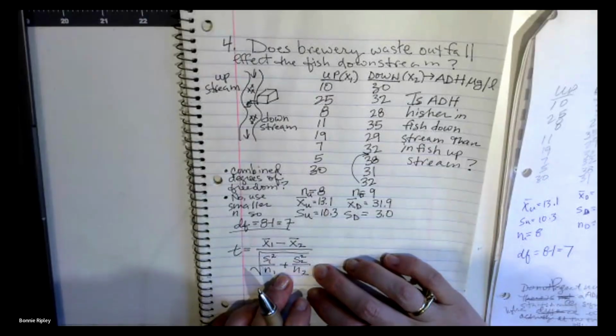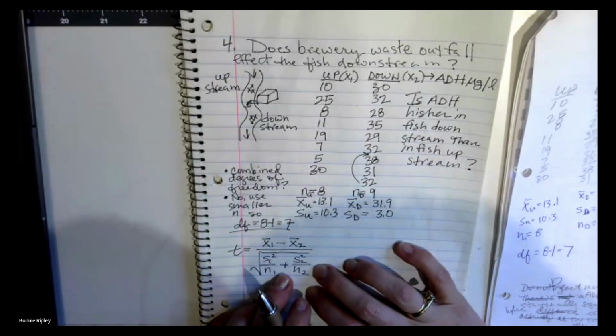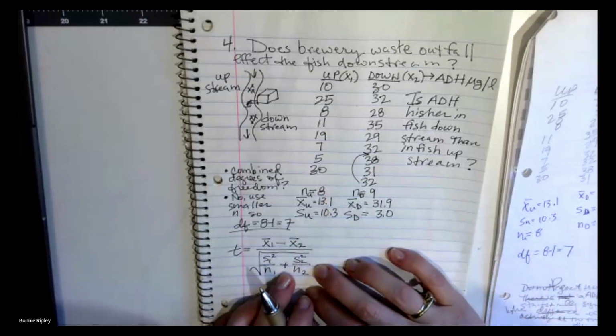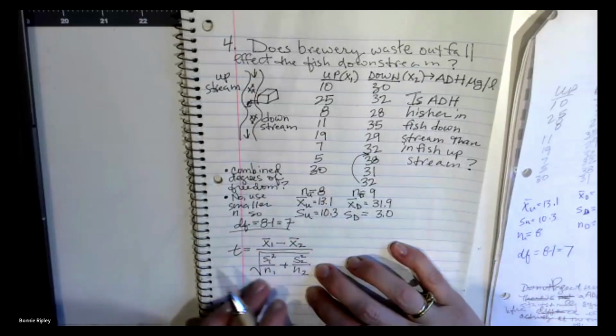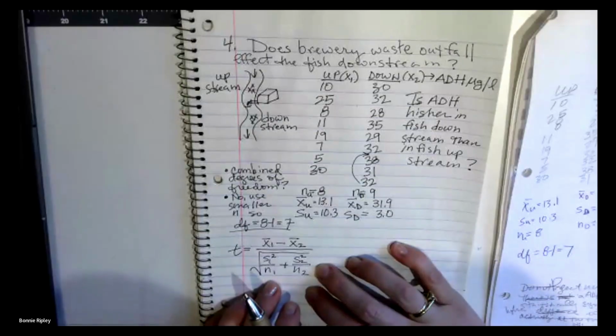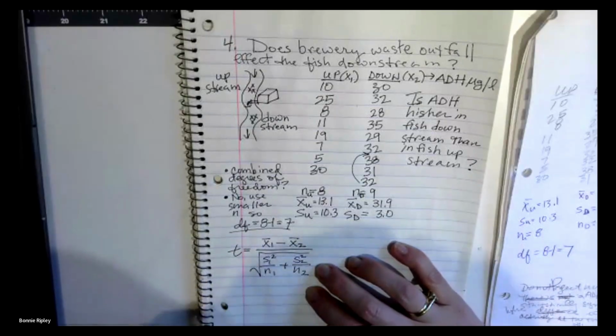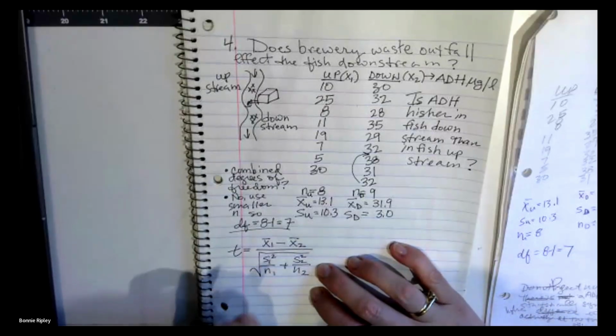When we use Excel, it's going to use a much more sophisticated equation to find the pooled standard deviation. So if you did this test in Excel on exactly the same data, it will come out with a slightly different t-value. But I want you to use this one when you're doing calculations by hand because it's just less cumbersome to work with.